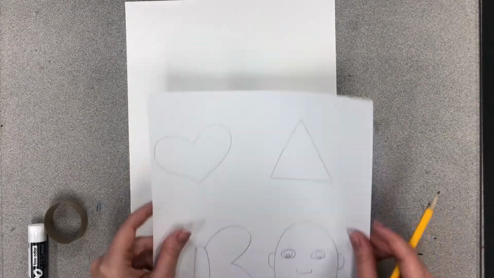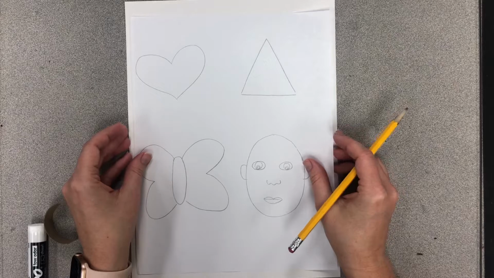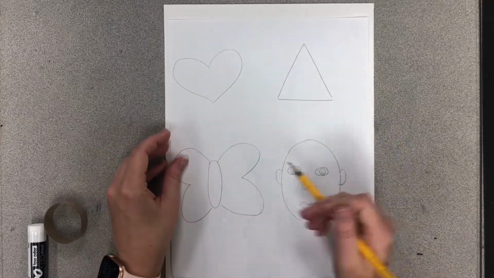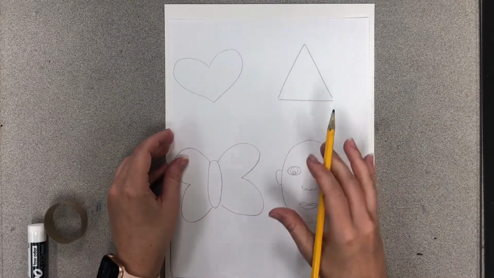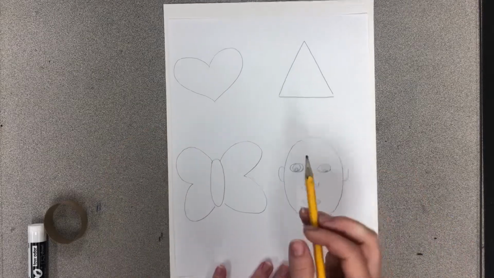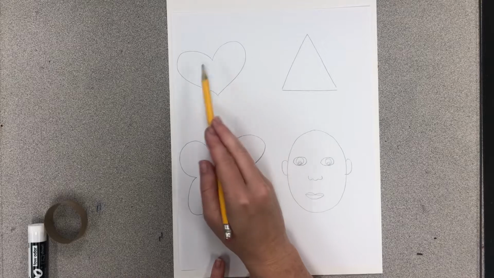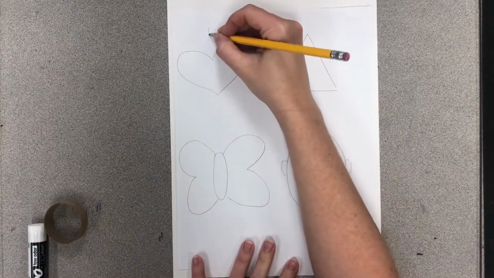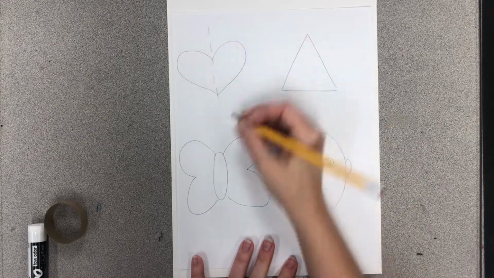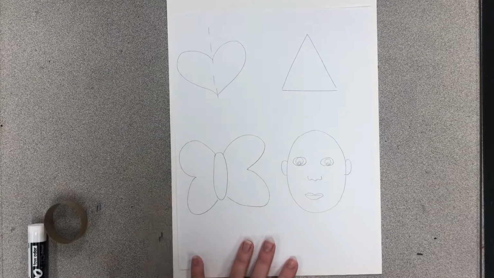Alright guys, we are going to draw our own Calavera in honor of Dia de los Muertos, but before we do that, we're going to talk a little bit about symmetry. We're going to be creating balance on our Calavera with all our designs by using symmetry. Now symmetry is when something is the same on both sides.